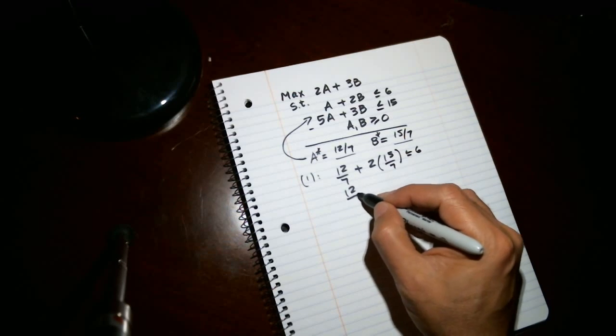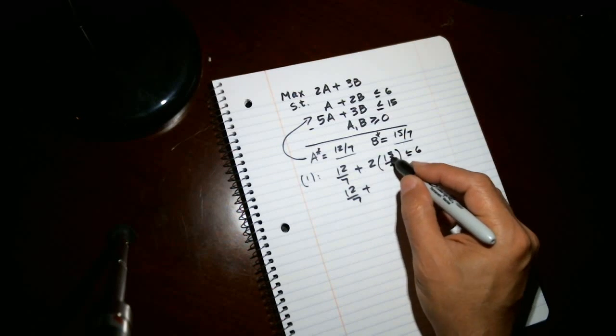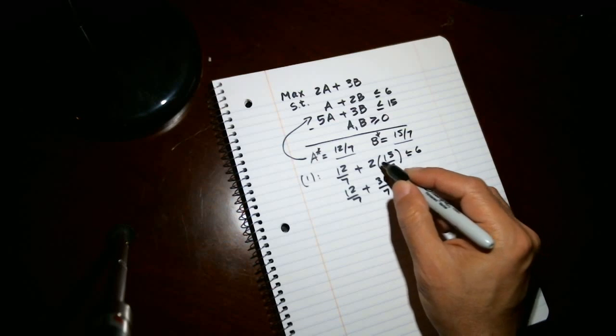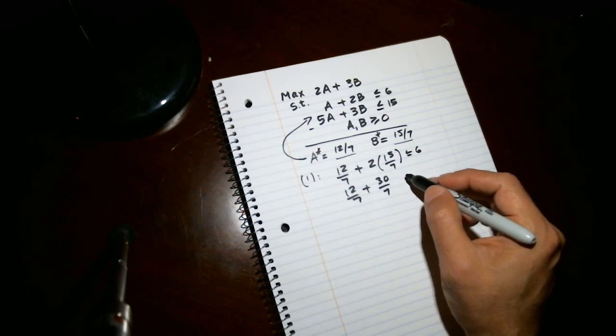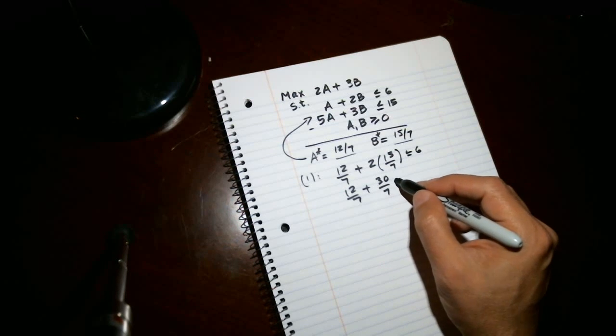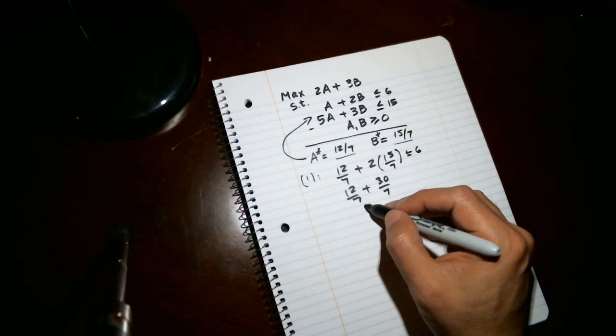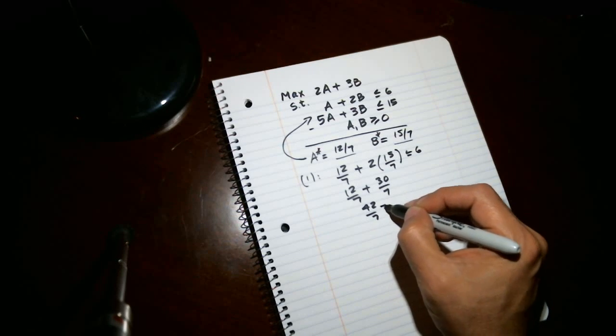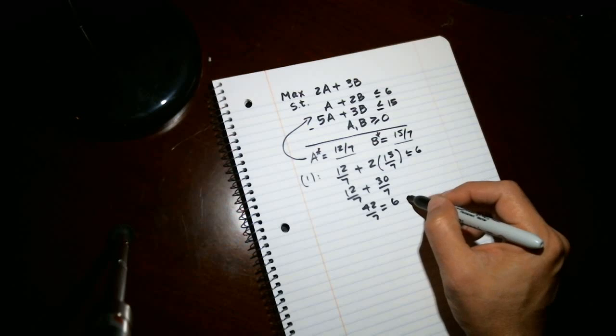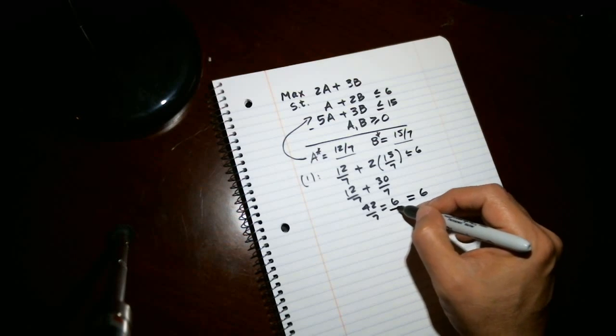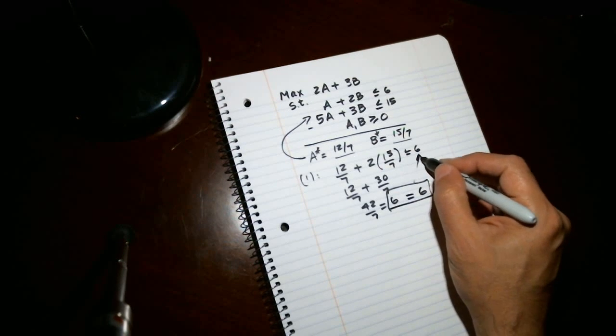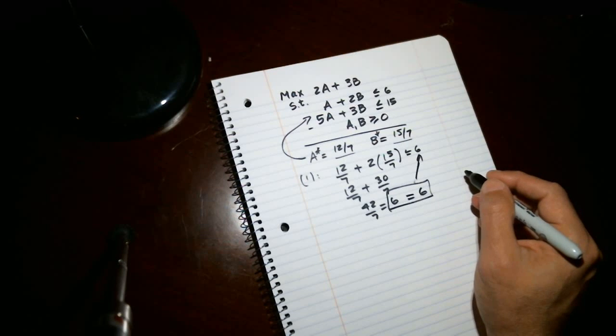Well, this is 12 over 7 plus 30 over 7, 2 times 15. So notice that this is 42 over 7, which is 6. And that is equal to 6, if you notice, which is the right-hand side of the constraint.